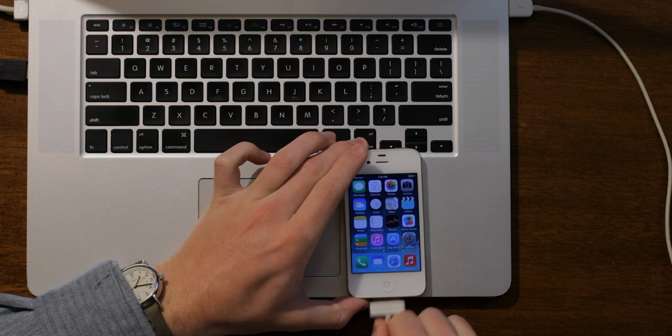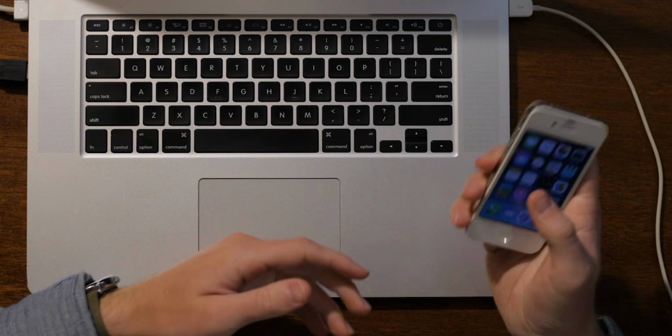And the good news with this phone is this bypass is permanent, so you can reboot it as many times as you want. The battery can drain, you can turn it back on. It'll be just fine. This bypass is permanent.